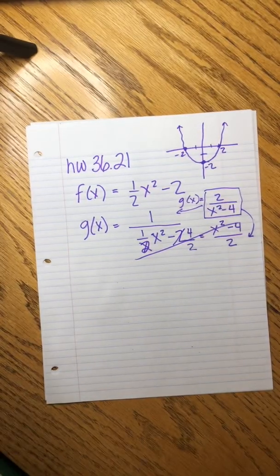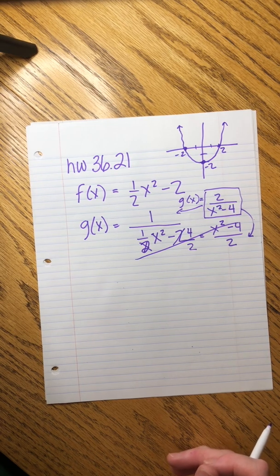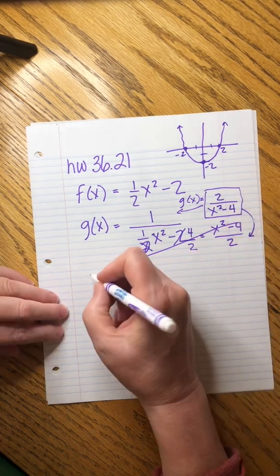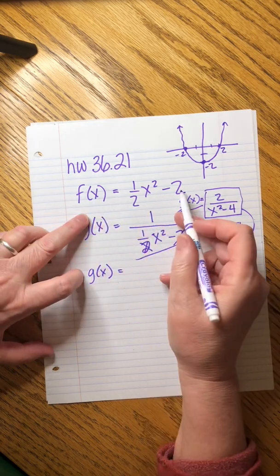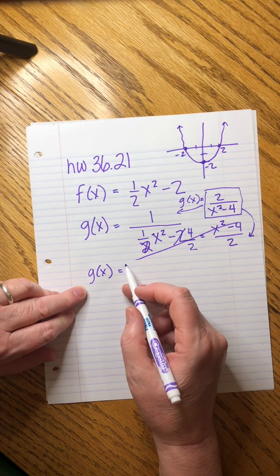Okay. Let me just double check and make sure that's right. Yes. This is correct. Now, I consider this to be fair game to ask you, if this is the parent function, calculate the reciprocal function, right?